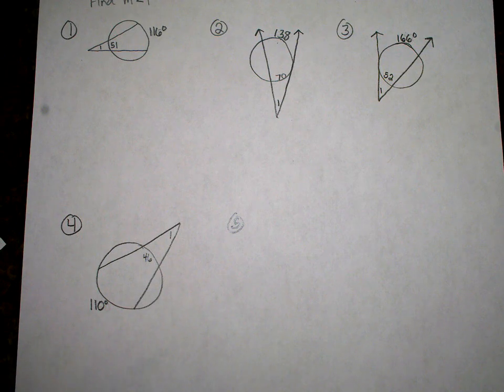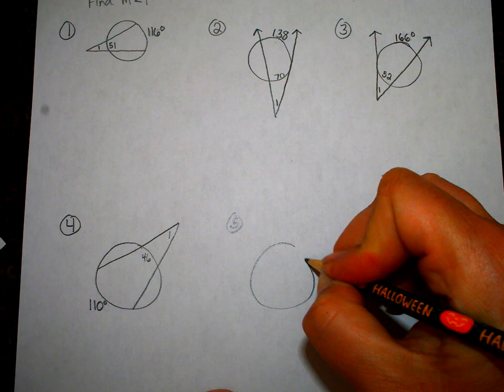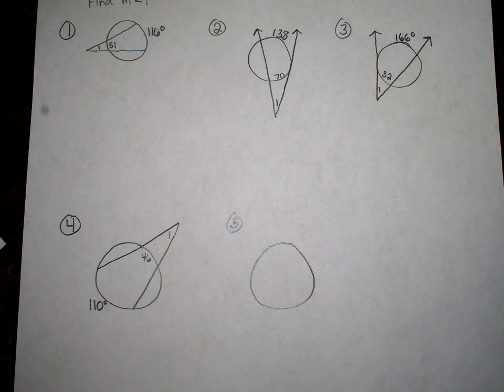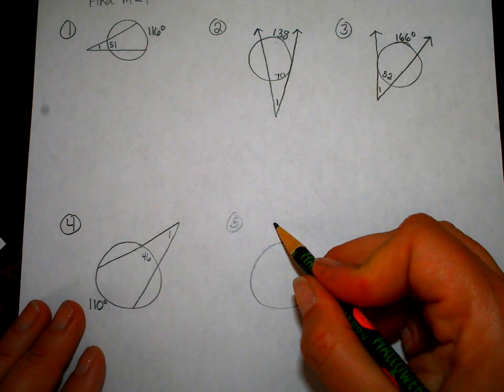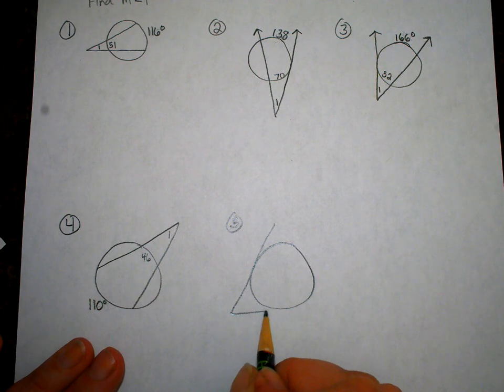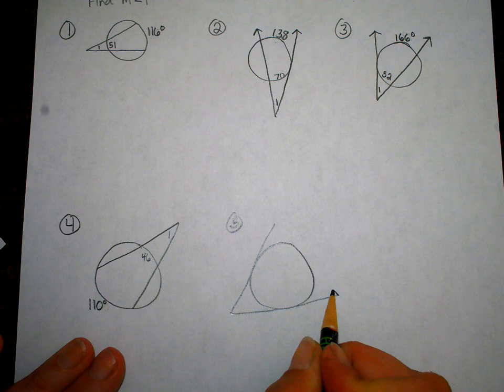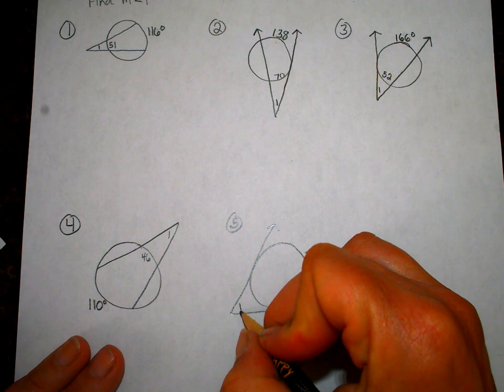Number 5. Okay. Let's do 2 tangent lines. I want you to find the measure of angle 1.